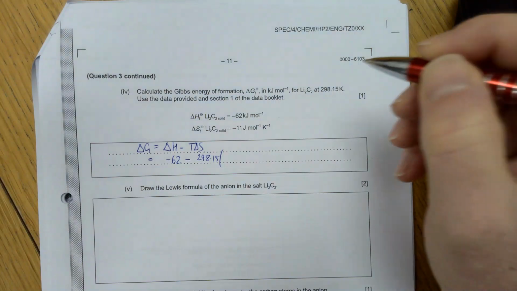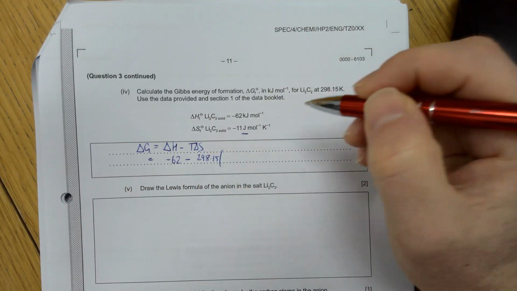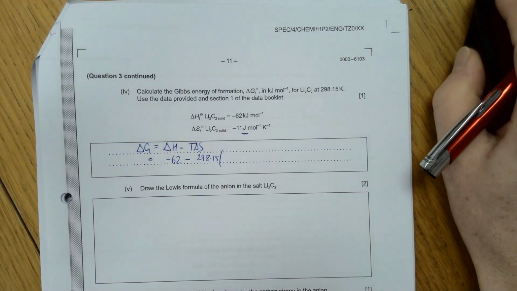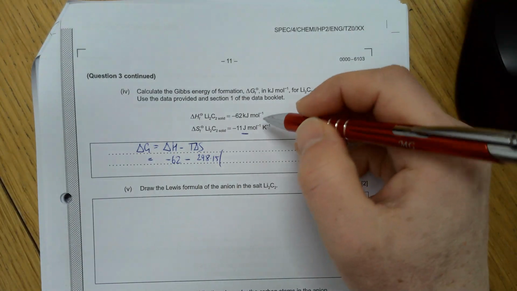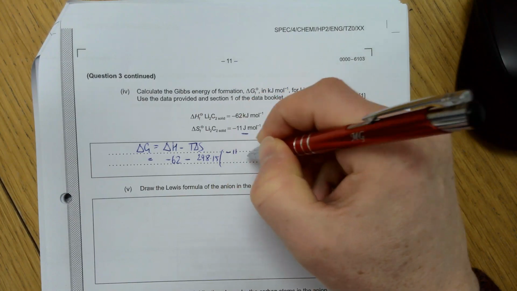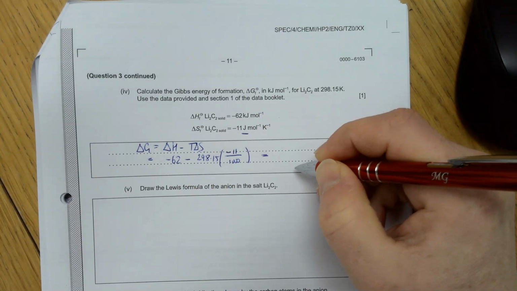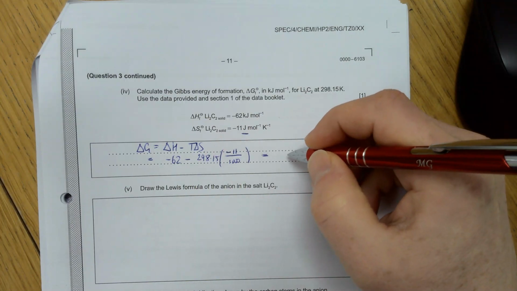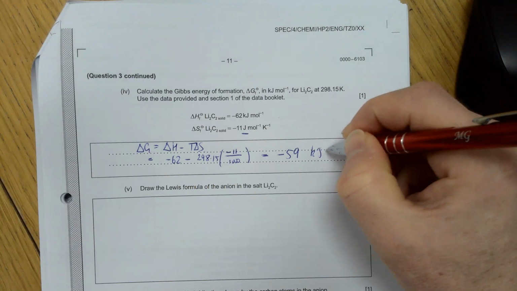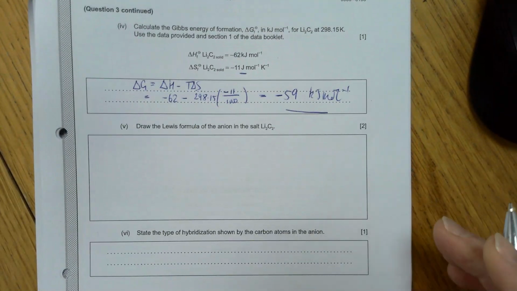298.15, and delta S, careful, it's given in joules per mole per Kelvin, so you did have to convert that to kilojoules per mole per Kelvin, which would be minus 11 over 1,000. If you put that into a calculator, it might be good to work it out bit by bit if you're not that confident, but that came to minus 59 if you rounded to 2 significant figures, kilojoules per mole. Please write the units, please make the signs nice and clear.